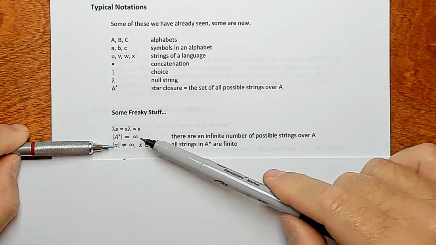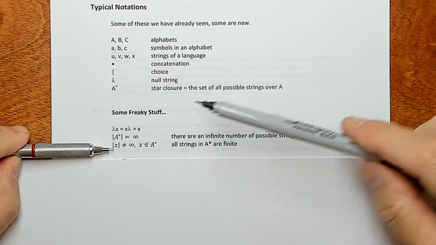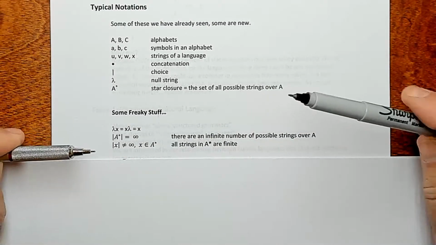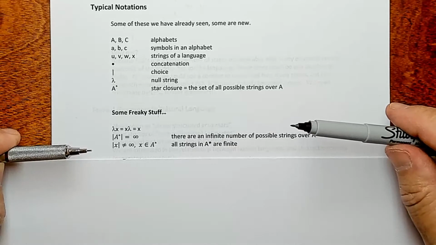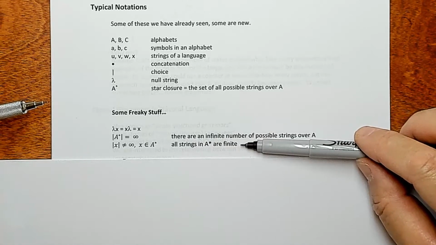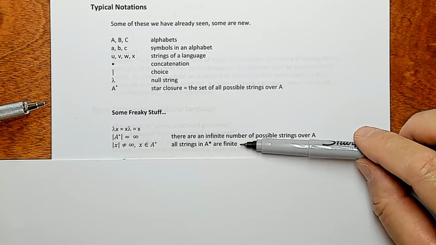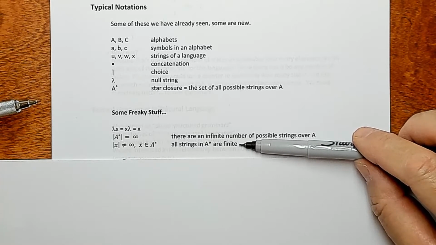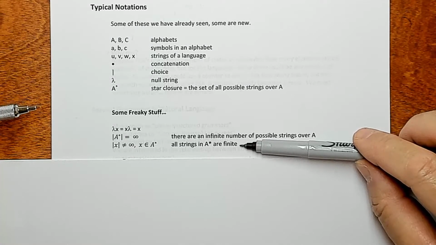Strictly speaking, the way we define these strings, it's not strictly speaking finite, but as a practical point, they are finite.